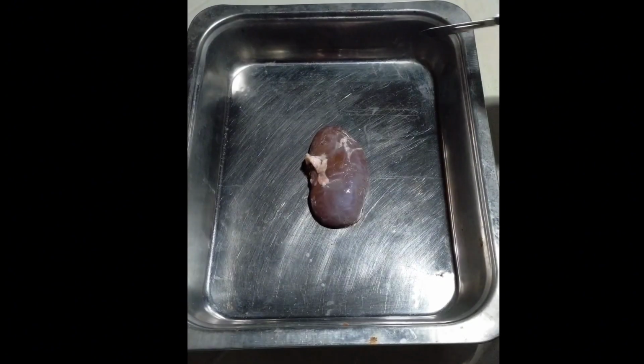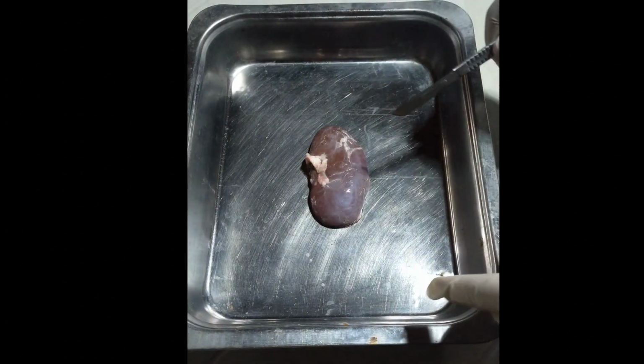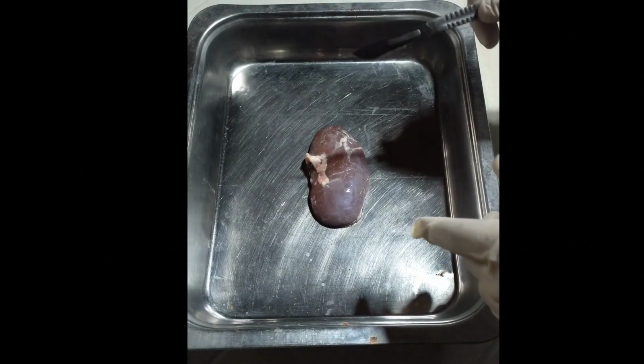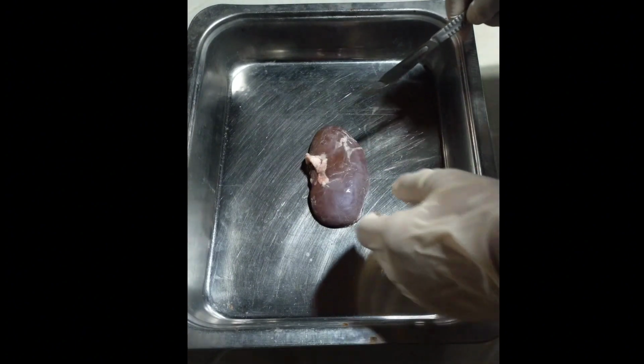And for today's video, we are going to do a pig kidney dissection. And what are we all waiting for? Let's do it! So the first thing that we need to do is to cut the kidney so that we can see the inner or the interior structure of the kidney.